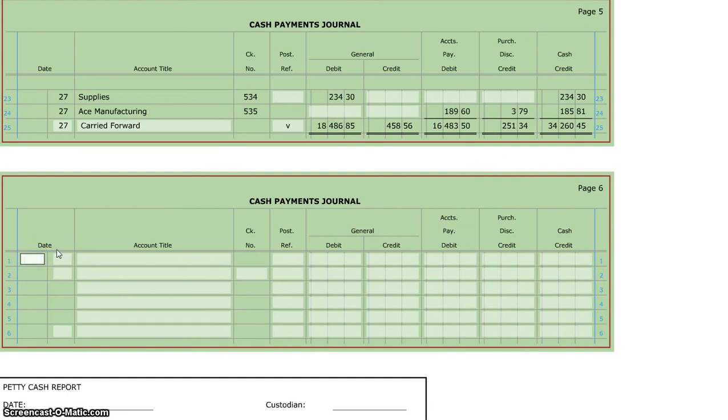So then number 2 is you got to bring it forward, right? So we put down March, and we put down 27th, and we'll put down the words brought forward. Notice that in the post-reference column, once again, we put a little check mark. We just carry down the numbers, so we have 18,486.85. You have the next one right here, which is 458.56.